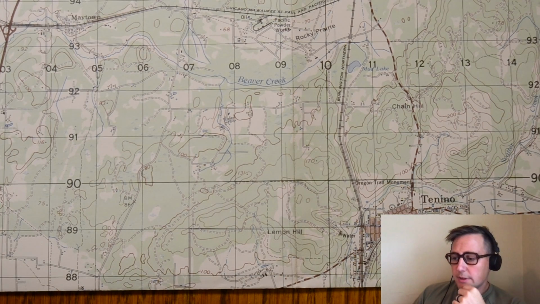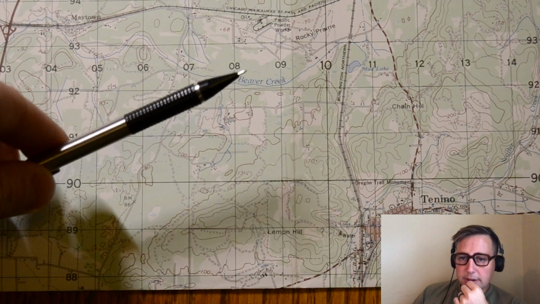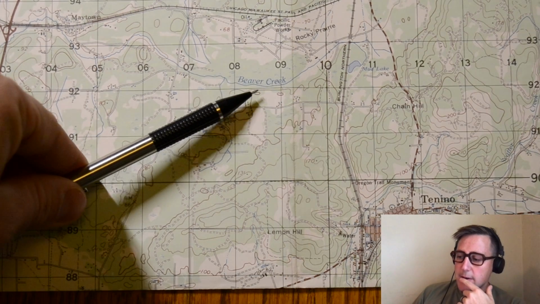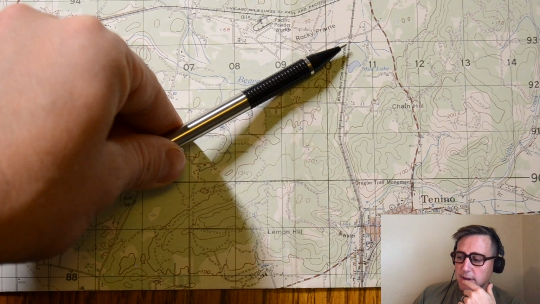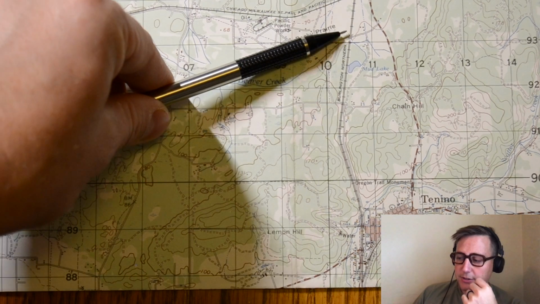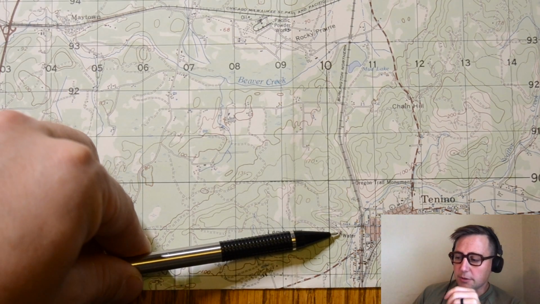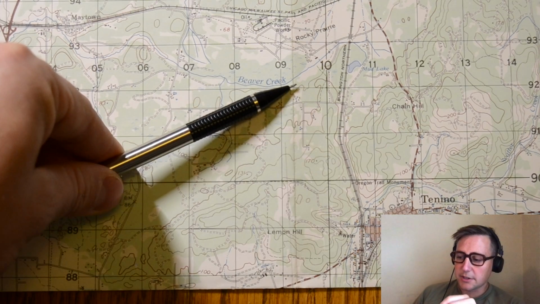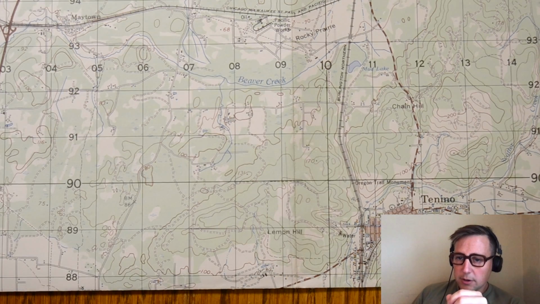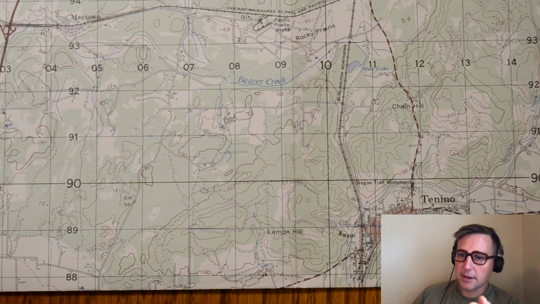So this is the first practice question, and what you need to focus on is the fact that you're conducting a waterborne operation on Beaver Creek, and you need to confirm your location. So this is going to be resection. You have a known point, which is the water tower located at that grid, and that's the first thing you need to do.